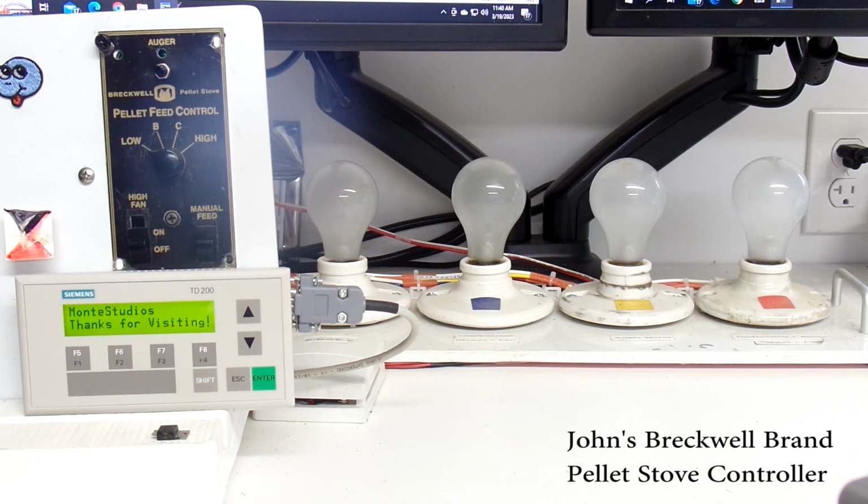When I received it, I did some tests on it and I found that the convection or room fan was also not functioning. So I did some repairs on both of those circuits. Those are now functional and I'm ready to do final tests on the controller before I return it to John.